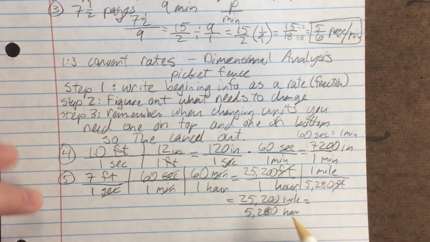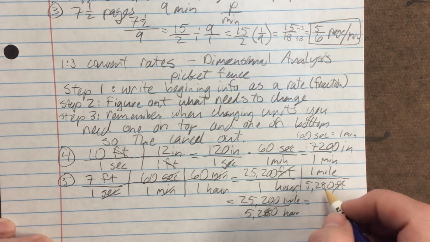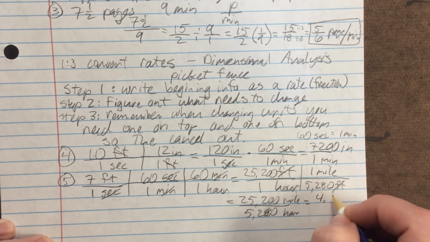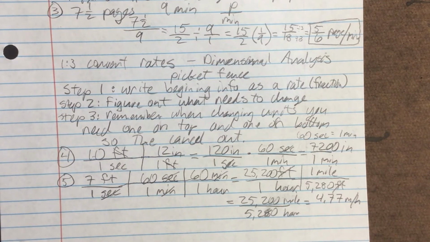And then let's actually do this division so it's a useful bit of information. So I'm going to do the 25,200 divided by 5,280. And we find out he is walking 4.77 miles per hour. And that's a rate that I actually can recognize and do something with. So there you go. That's the basic idea.